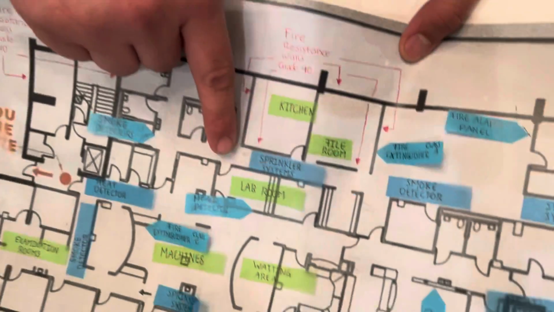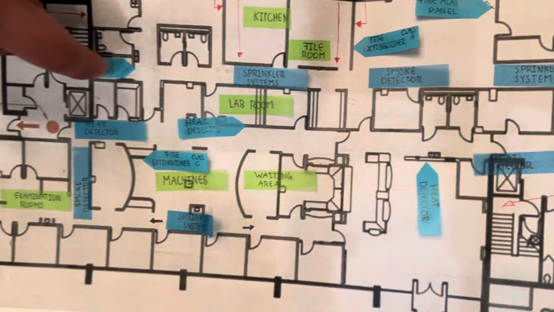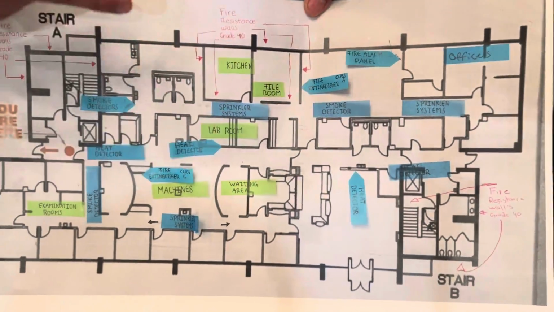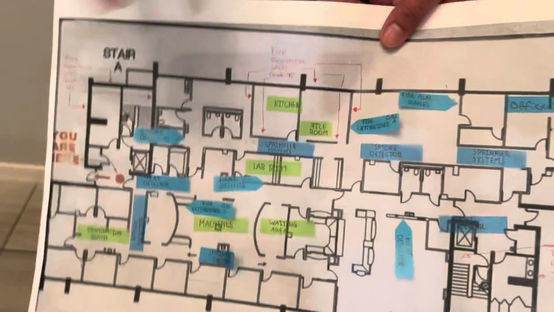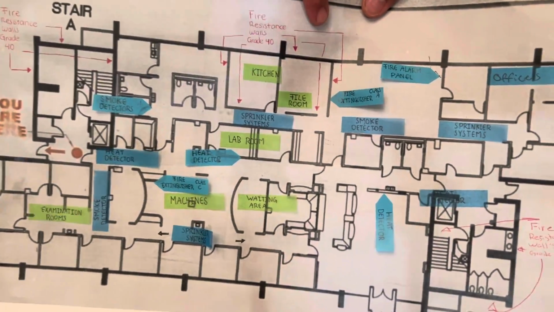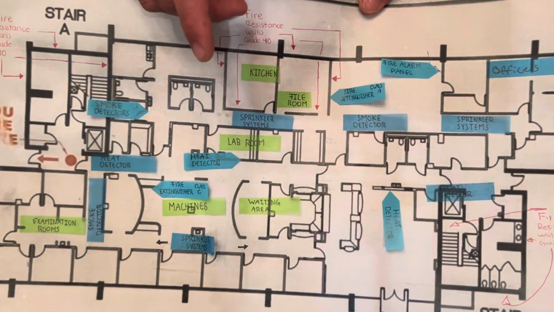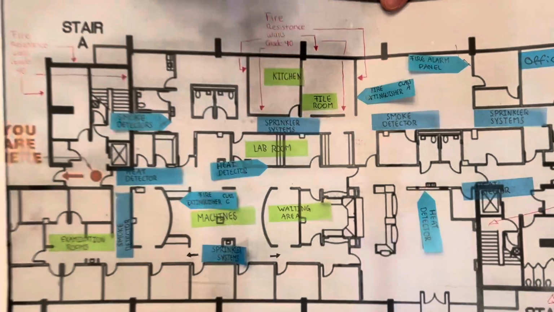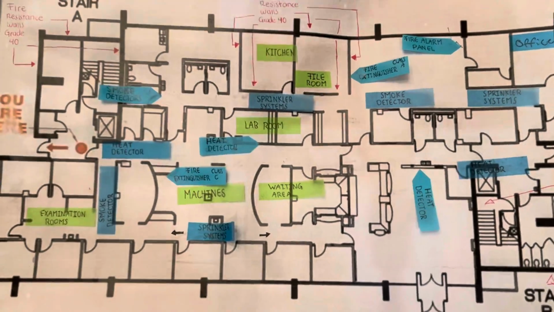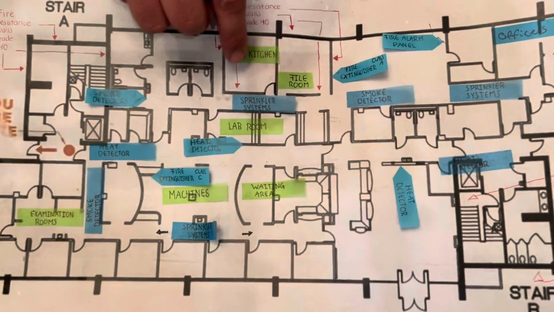Here above the lab, we have our sprinkler systems all over the hallway with the smoke detectors. Why do we have a lot of sprinklers and smoke detectors? Well, because here in the middle, we have a kitchen that has a bunch of electronics. It has propane because we have a stove. So we have a lot of hazards in here.